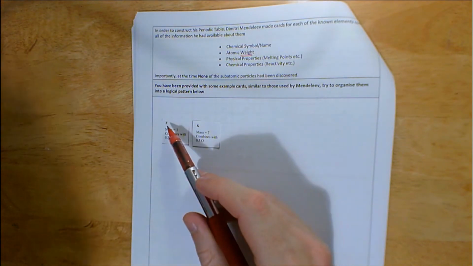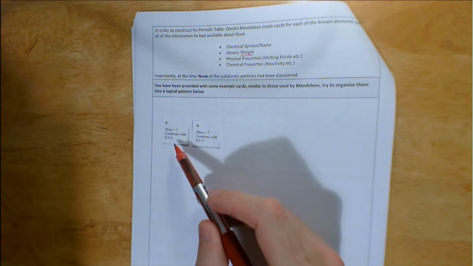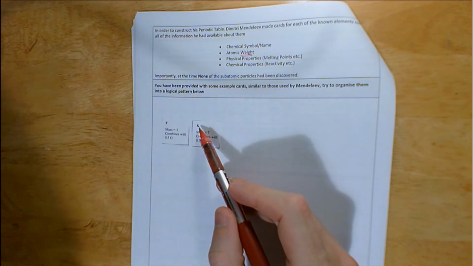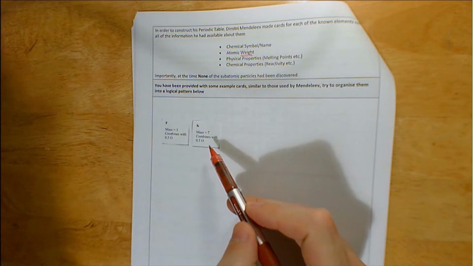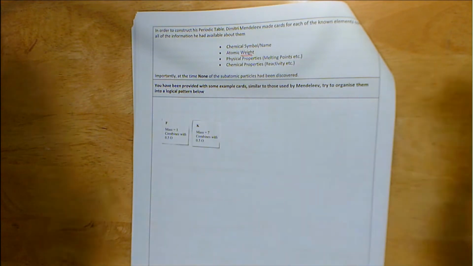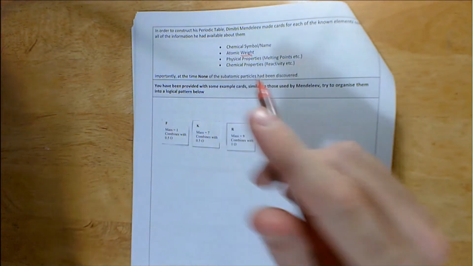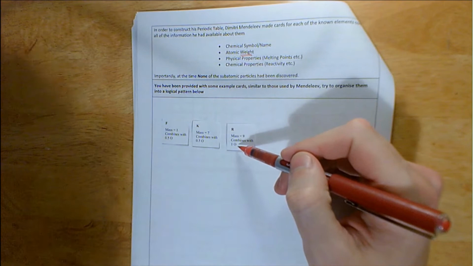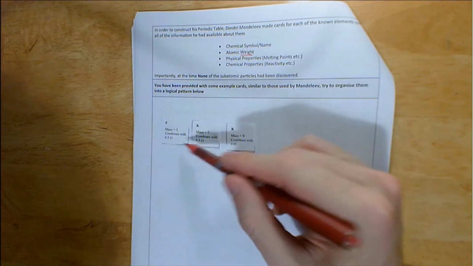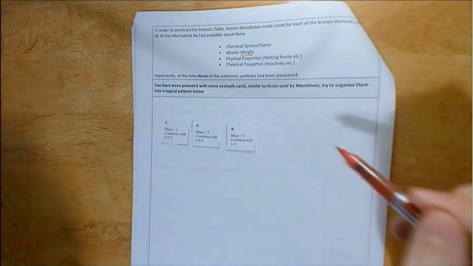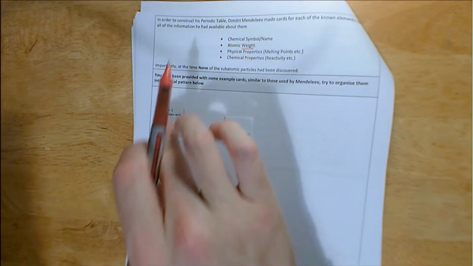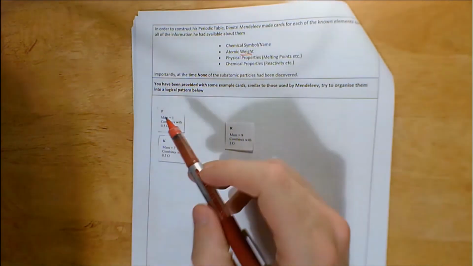So this element F, it's got a mass of 1, and it combines with 0.5 oxygens. This element K has a mass of 7 and also combines with 0.5 oxygens. And then if I look at the next heaviest element, element R, mass 9, so it's heavier, but it combines with 1 oxygen, so that's different, but these two are the same. So instead of just making a long line, if they're the same, we're going to put them into a column.